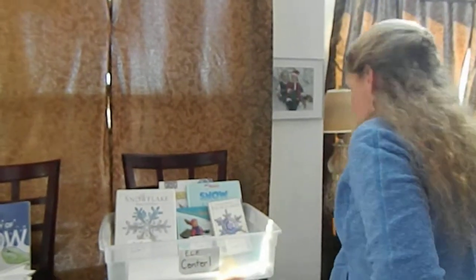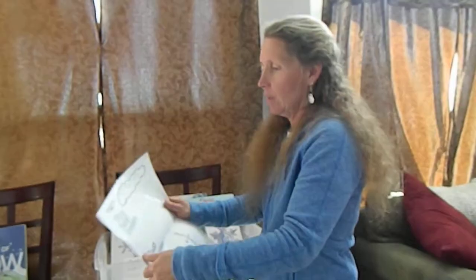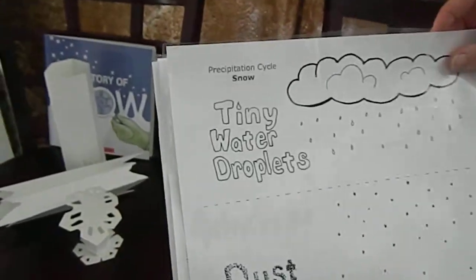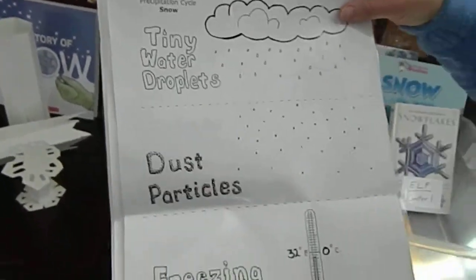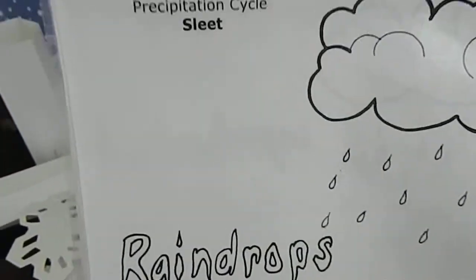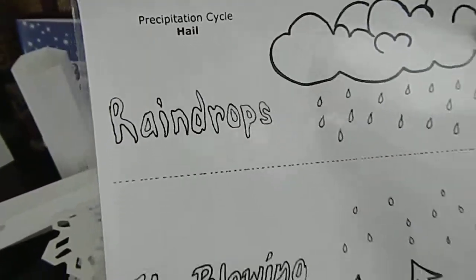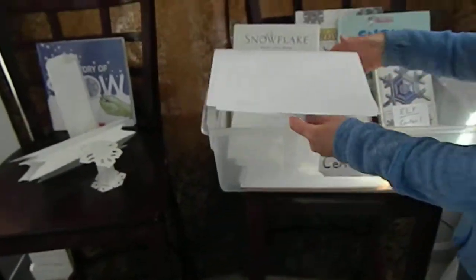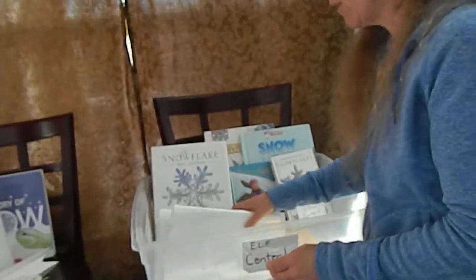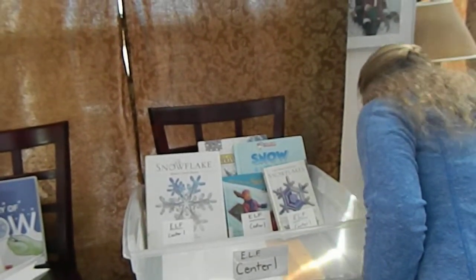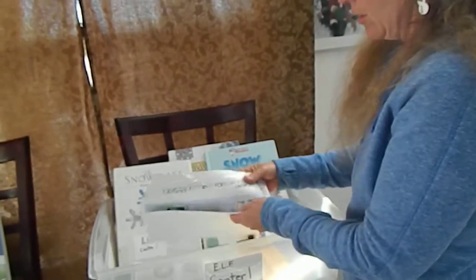To help you with all your discussion about how snowflakes form, there are various, as usual, handouts. There are 4 on the precipitation cycle. This one is about how snow forms. This one is about how sleet forms, and hail, and freezing rain. Those are all handy in talking about the different weather conditions that are necessary for the formation of those weather phenomena.